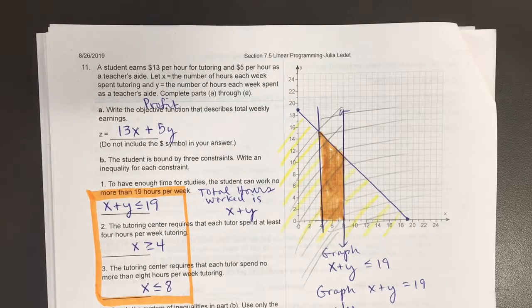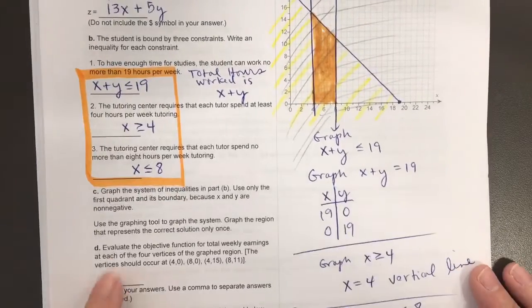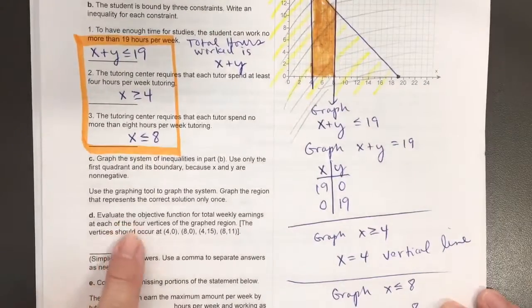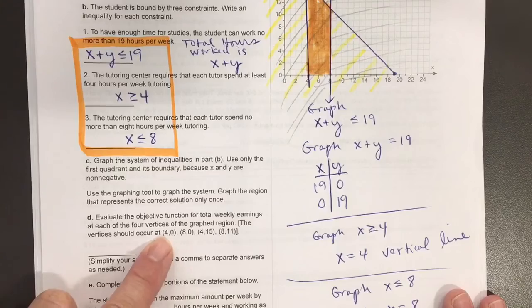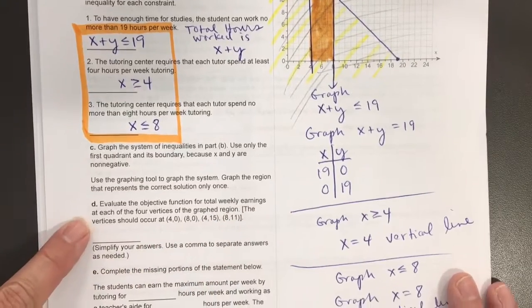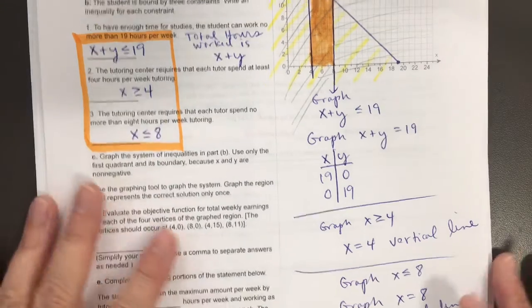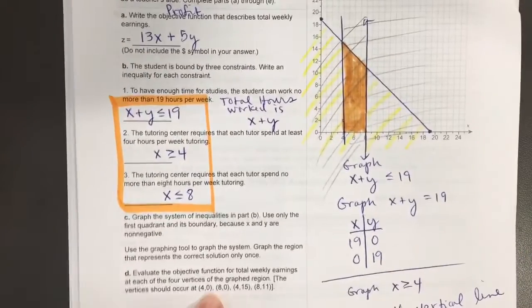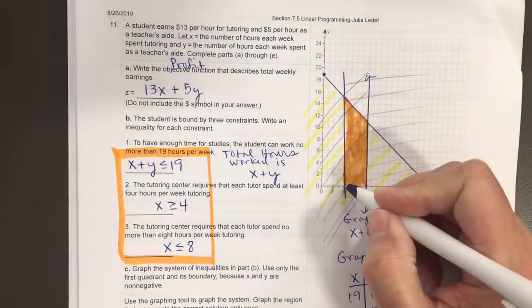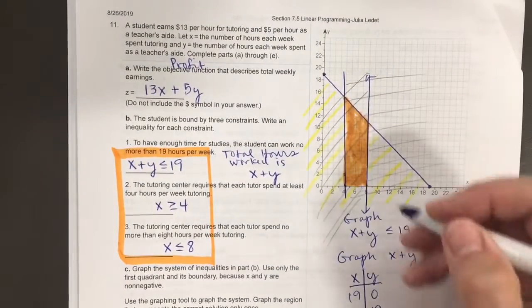Look at part D. Evaluate the objective function for the total weekly earnings at each of the 4 vertices. Those are the corner points of the graphed region. They have given me the corner points. So I kind of like this problem because of that. They're just really walking you through this.